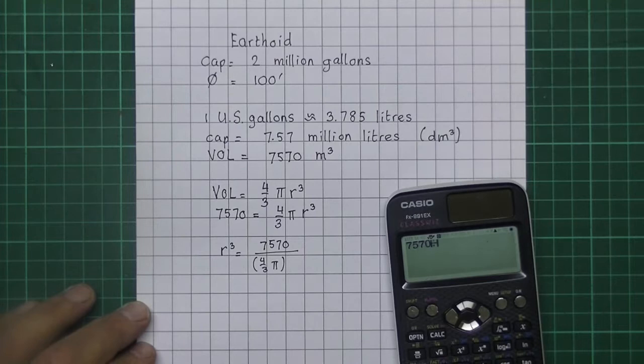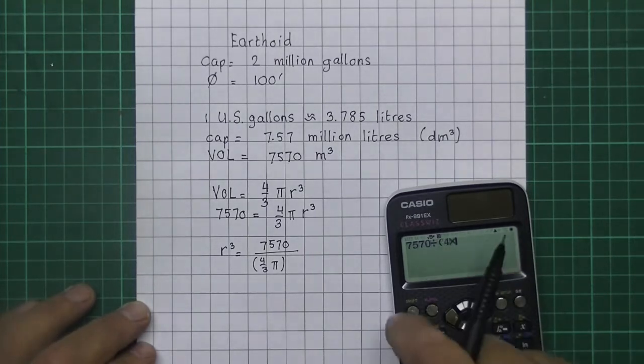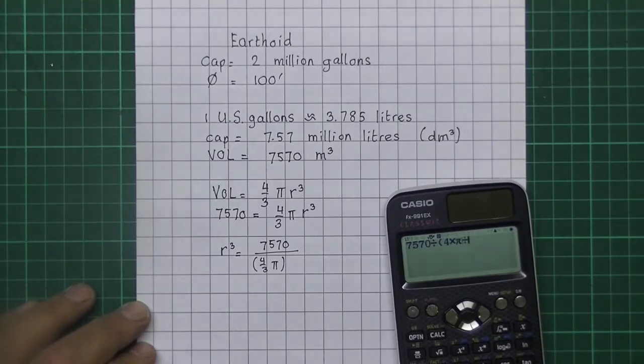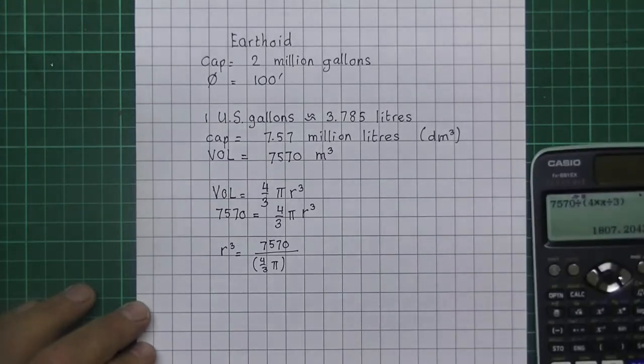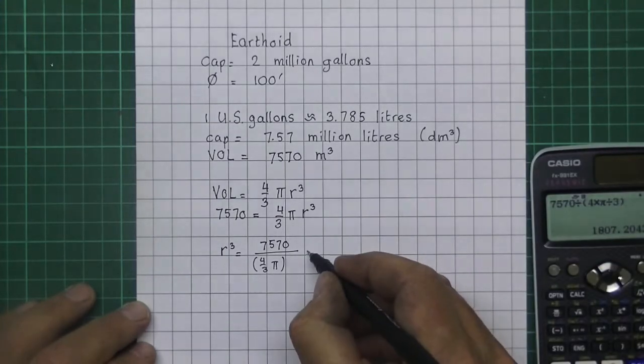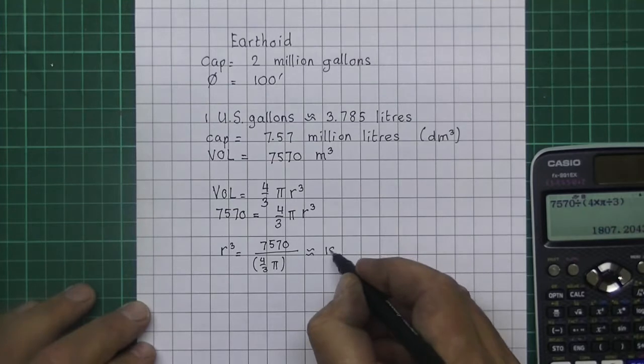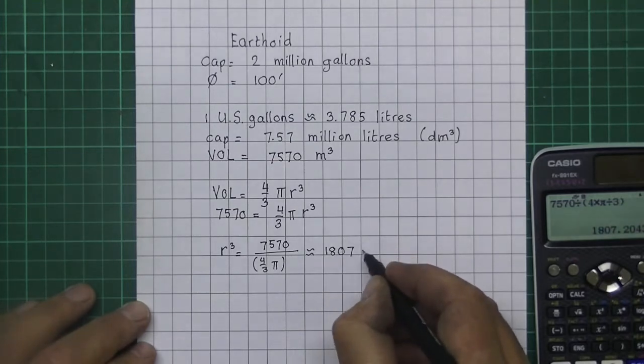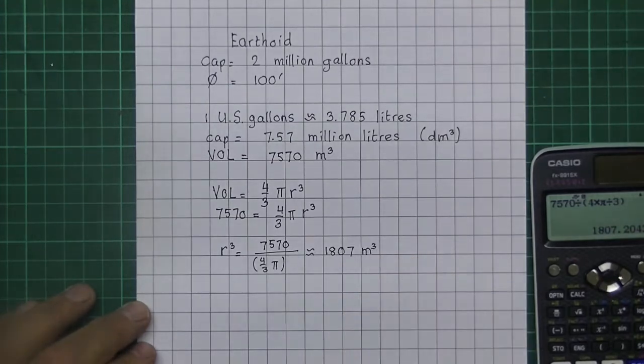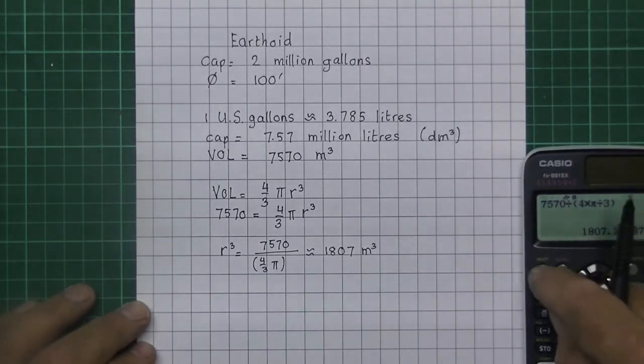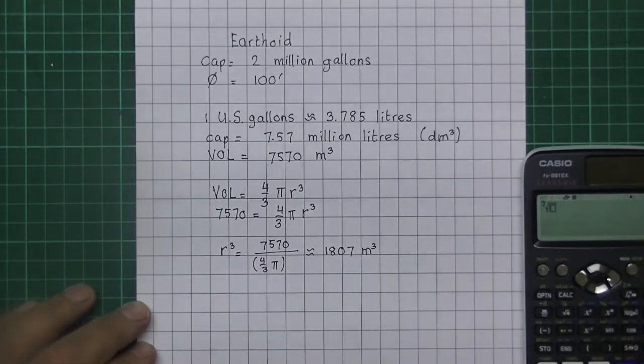7,570 divide by brackets 4 times pi divide by 3 bracket equals 1807, approximately 1807 cubic meters. The radius is then the cube root, so I go second function here, cube root of the answer equals 12.18.